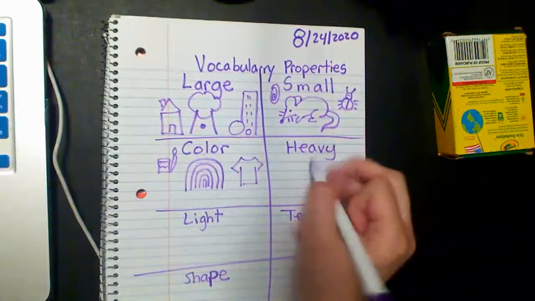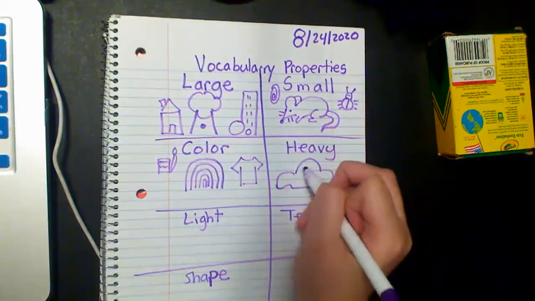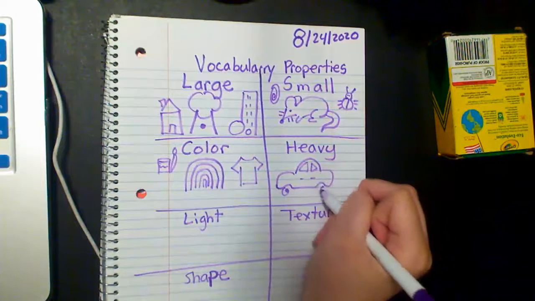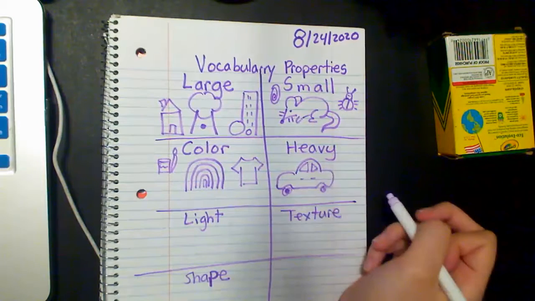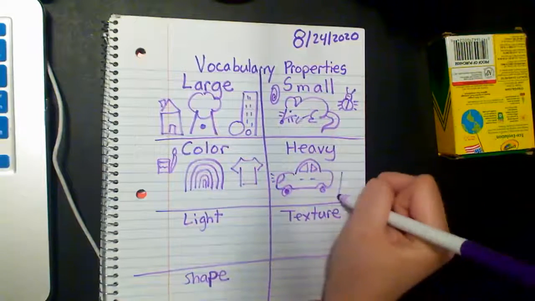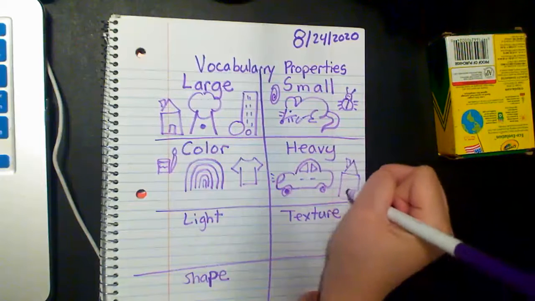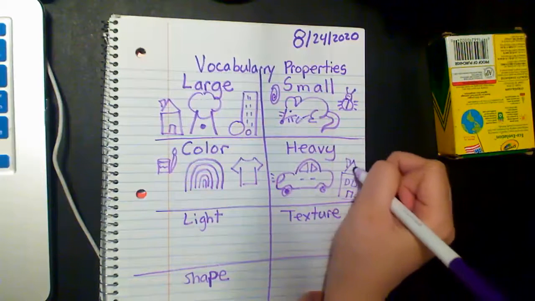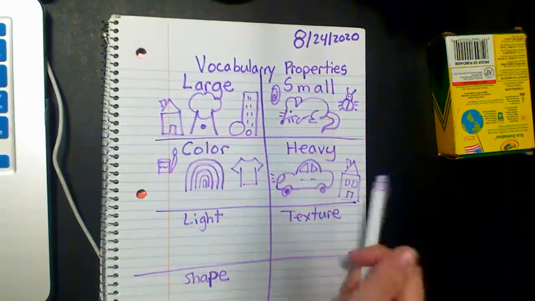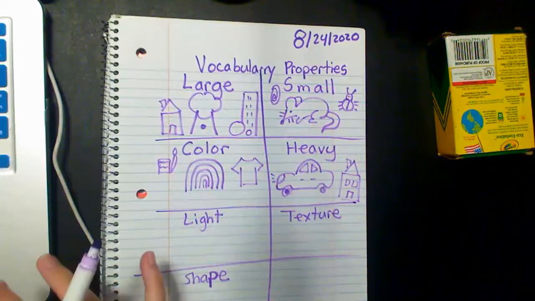Next is heavy. For heavy, we drew a car in class. But if you want to draw something else, you can. We drew a car because cars are heavy and we can't pick them up. Maybe a house. Another kid said we could draw a house. So if you didn't draw a house over here, you could draw a house for this word, for this property. You could draw a house, you could draw a car, pretty much anything heavy that you cannot pick up, okay?